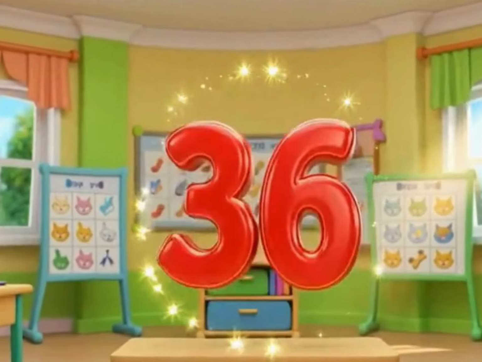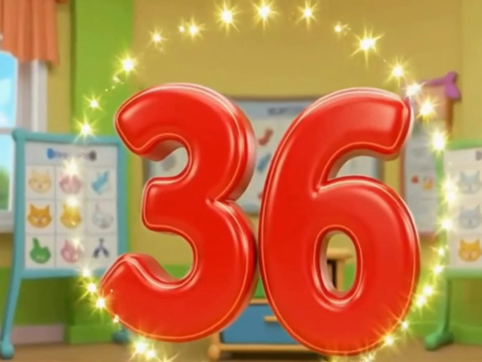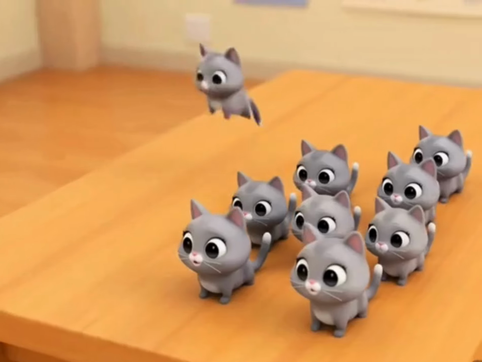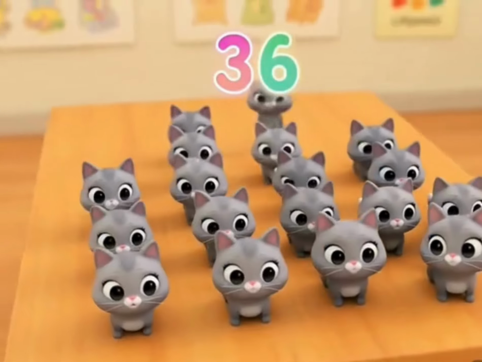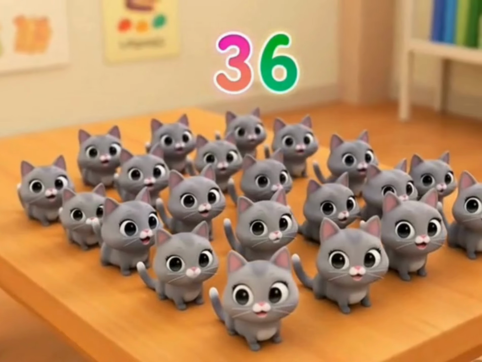Hello, friends. I am number 36. I come after 35 and before 37. Let us learn me together. Hello friends, let us count together 1, 2, 3 and keep going until we reach 36. This means 36 cats on the page.